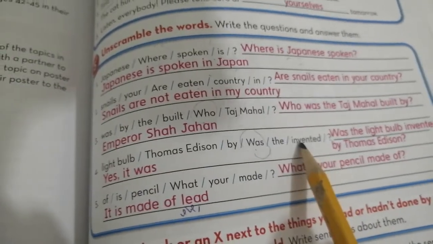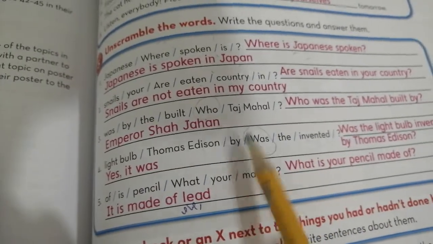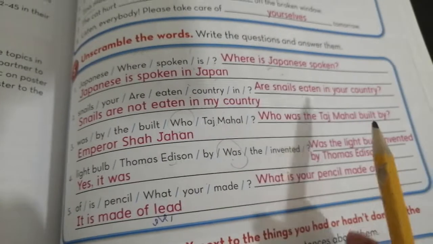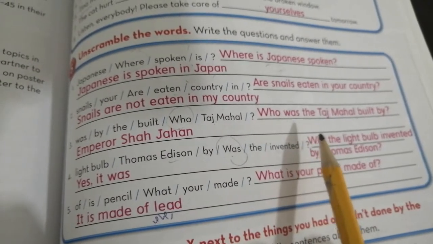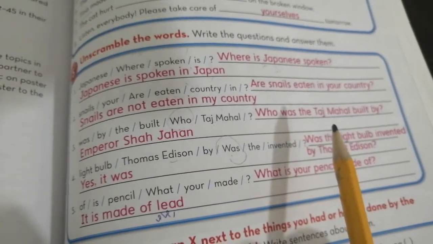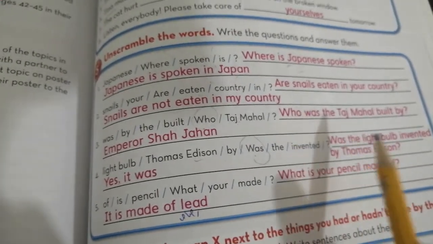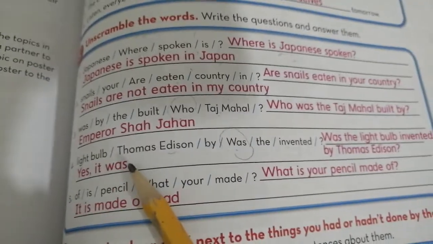Verb 3, invented by Thomas Edison. يعني هل الضوء اخترعه توماس أديسون؟ دائما الجواب يا خامس، إذا كان عندك is or am أو was or were, you have to answer the question using yes or no. Was the light bulb invented by Thomas Edison? Yes, it was.